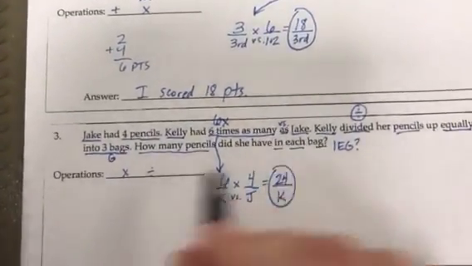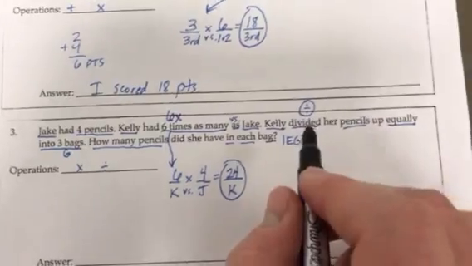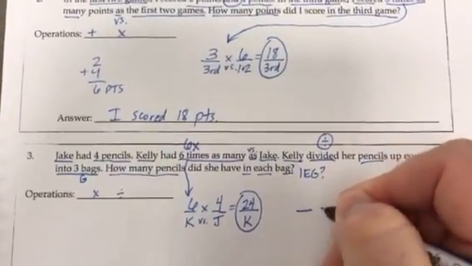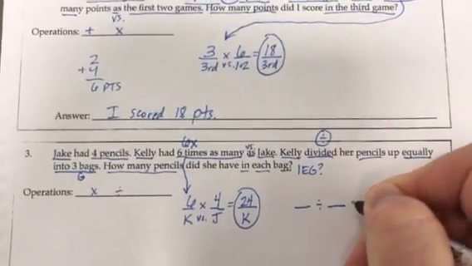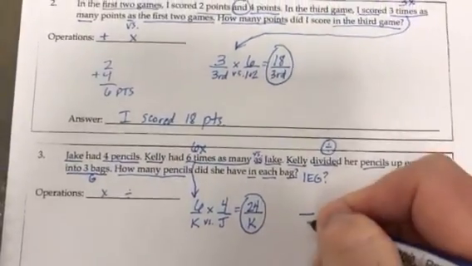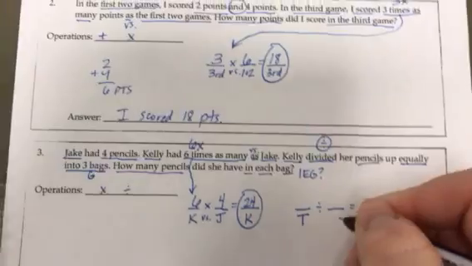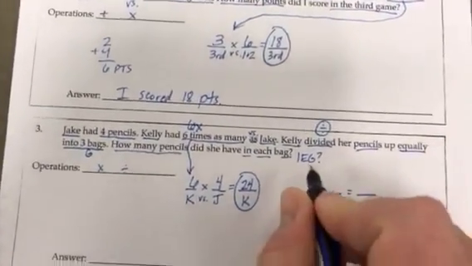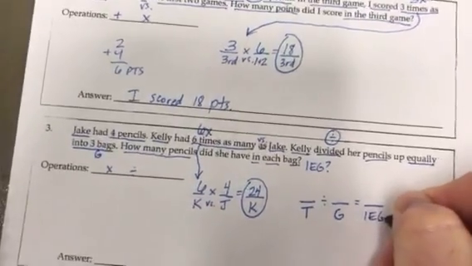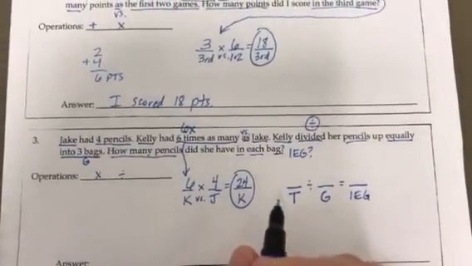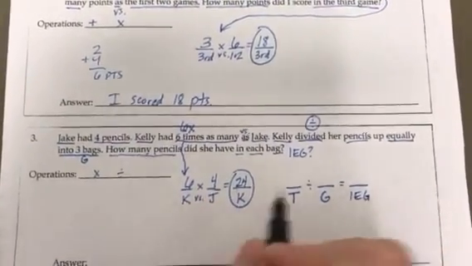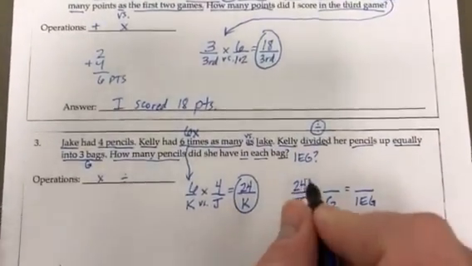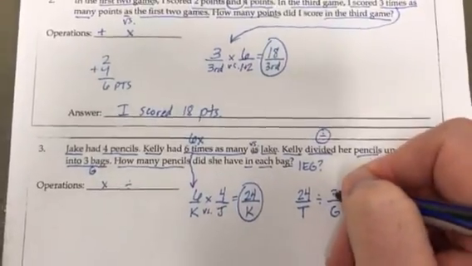So now let's continue on to division. Kelly divided up her pencils equally into 3 bags. So we have a division problem now: blank divided by blank equals blank. That's if we know the total, divided up into groups, because that's what we know, and it'll tell us how many are in each group. These boxes just help us organize our information. All right, so Kelly has 24 pencils, and we're sharing them into 3 bags equally.